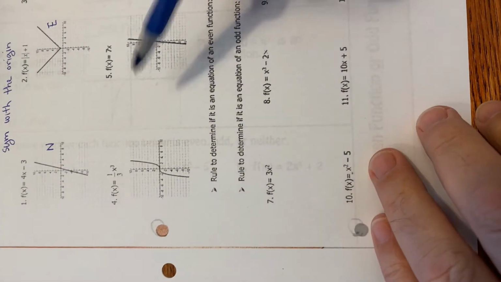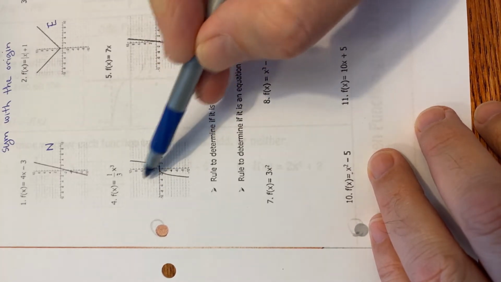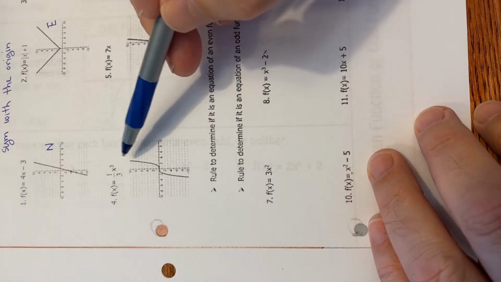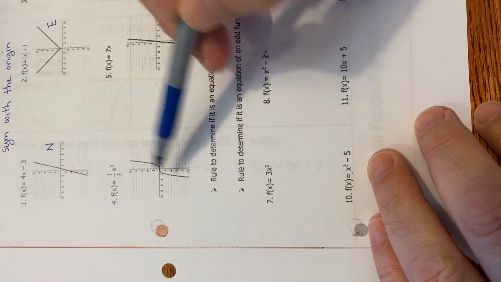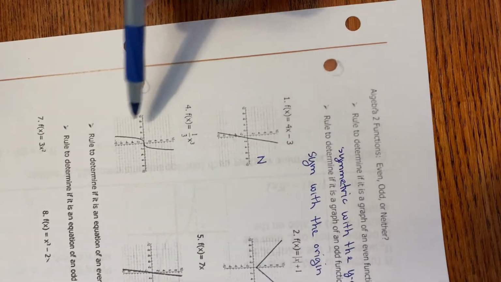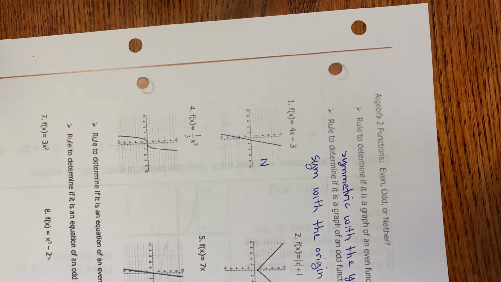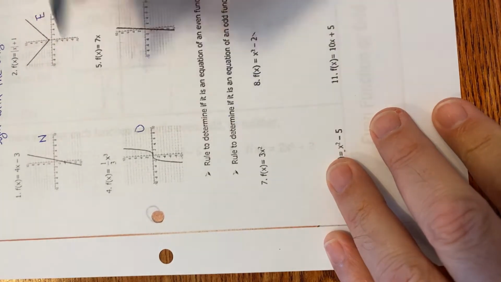This one, if you folded this over the y-axis, notice there's no graph over here, so it's not even. Could it be odd? Well, remember this picture. It's up on the right, which is quadrant 1. It's down on the left in quadrant 3. If I rotate this 180 degrees, notice it's still up on the right, down on the left. It's an odd function. Okay, so this is an odd function.